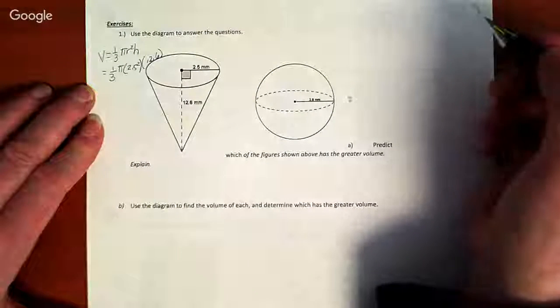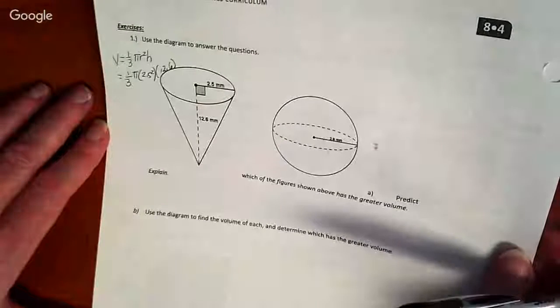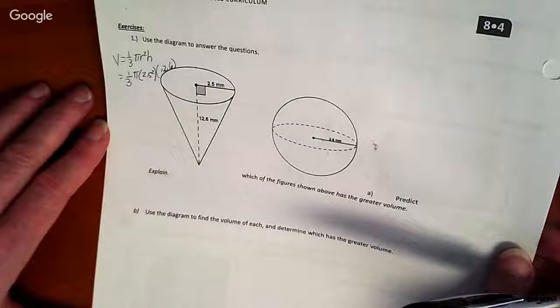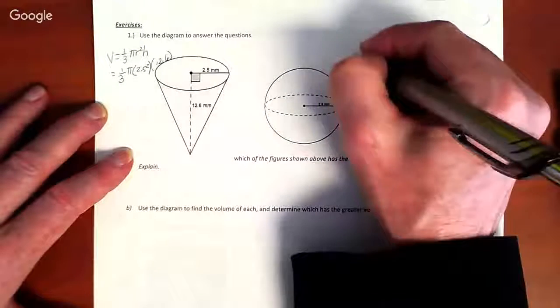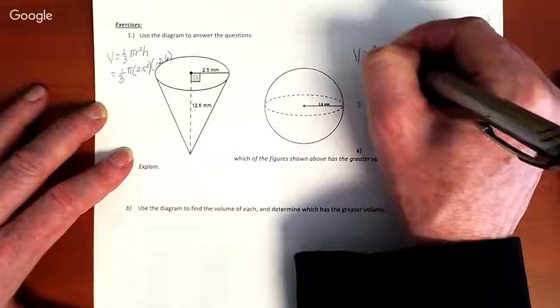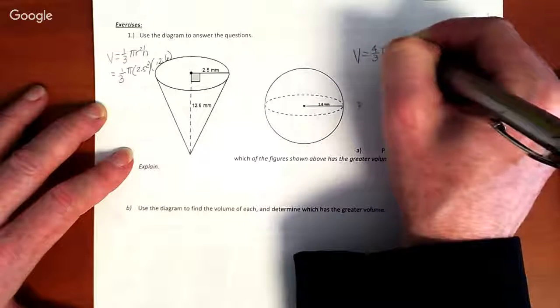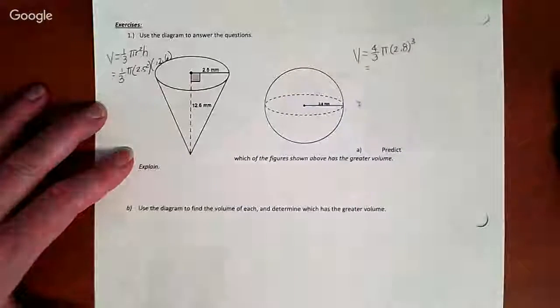And here we've got 2. Ooh, that's a little hard to read. It looks like 2.8. Okay, so here we go.